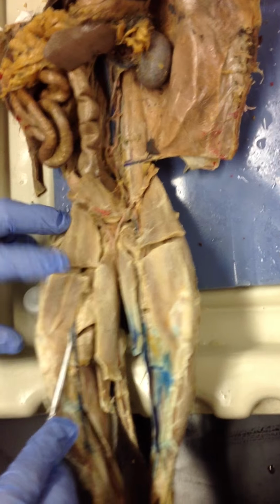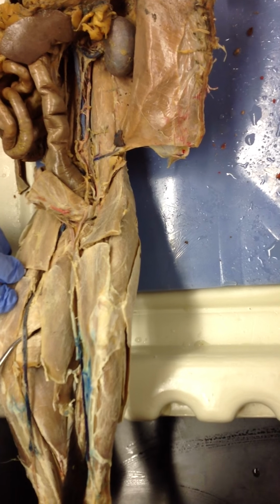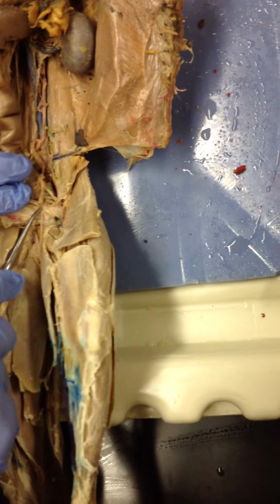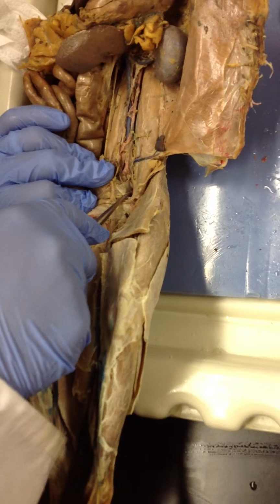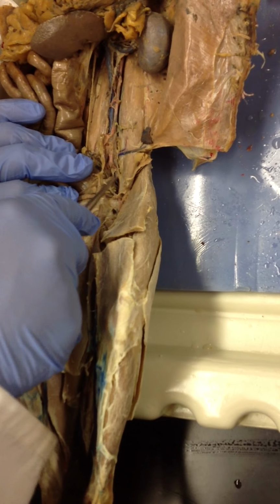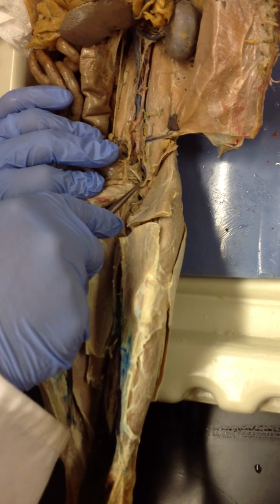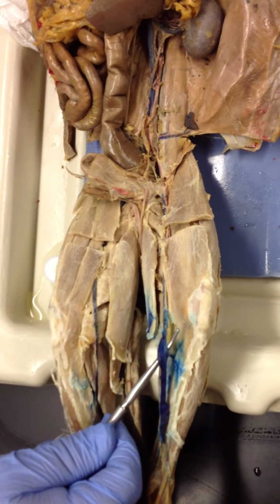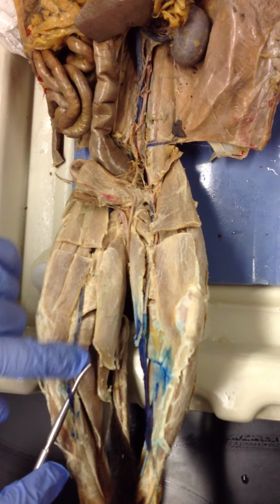Saphenous, it's only on the right side? No, there's another one on the left side. And the internal and external veins? The internal, it's so deep that it's kind of hard to find. So what we were seeing, Tammy, on ours was the saphenous vein? I don't think we found it. So usually it's fairly superficial at the knee.